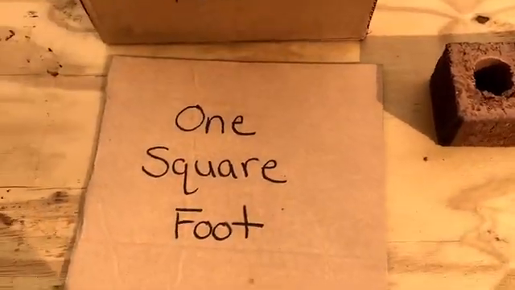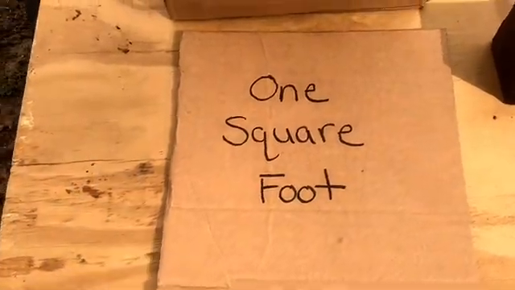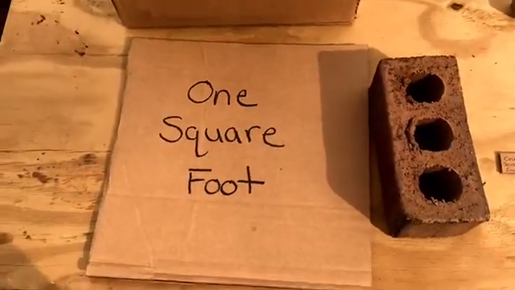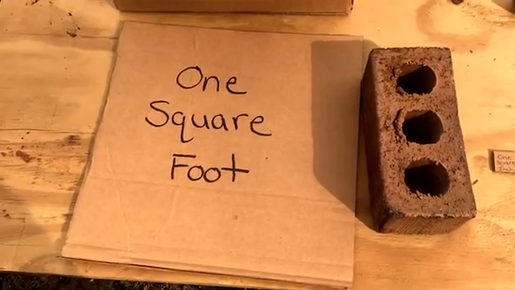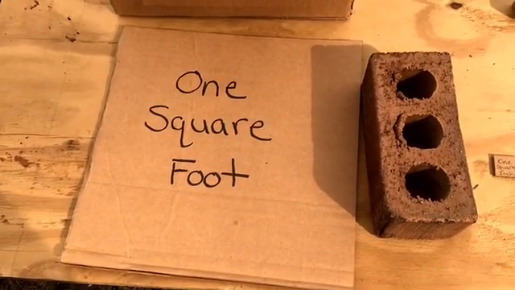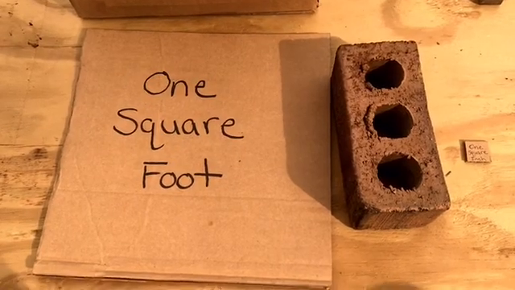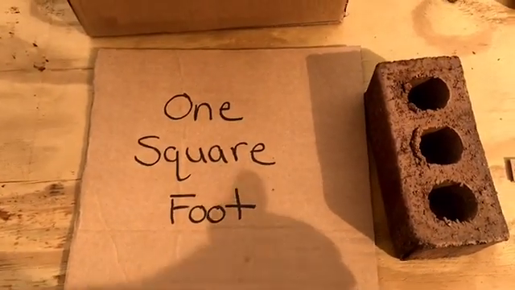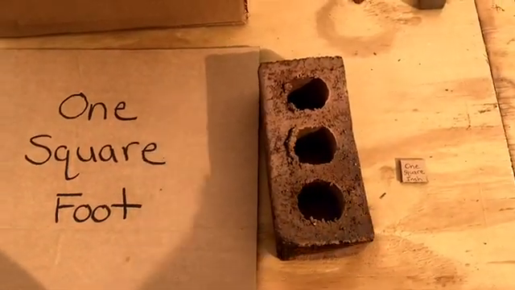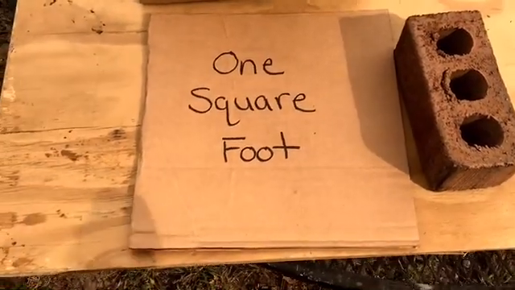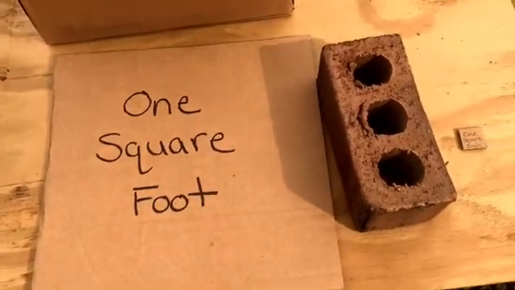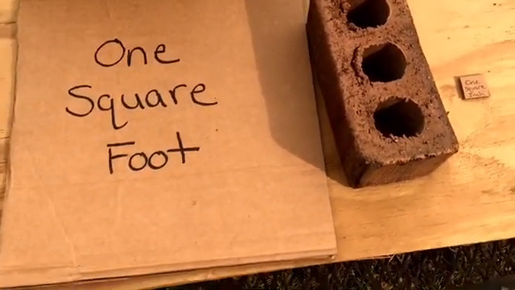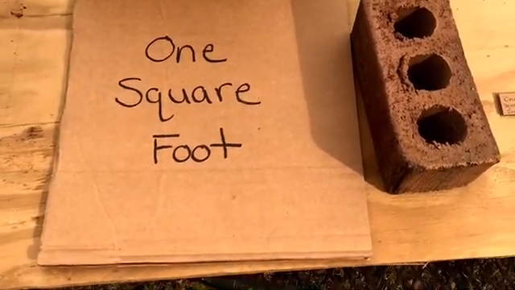Now, would it make sense if we had, say, 1 square foot? This is 1 square foot. Would it make sense to measure a brick in feet? Well, no, because 1 square foot is much larger than the brick to begin with. So we would end up with a fraction of an answer. So that's why we use units that are more appropriate for whatever it is that we're trying to measure. And in this case, a brick or a block like this, it'd be more appropriate to use inches.